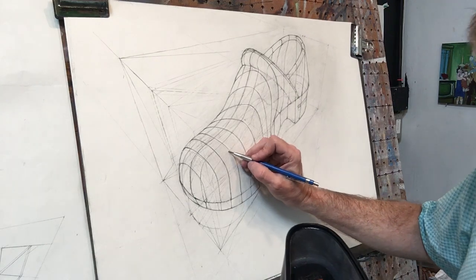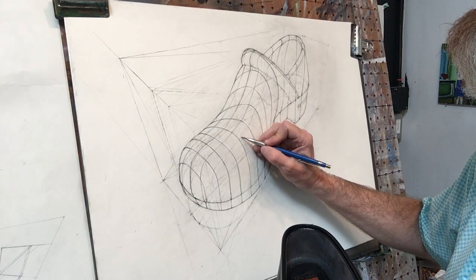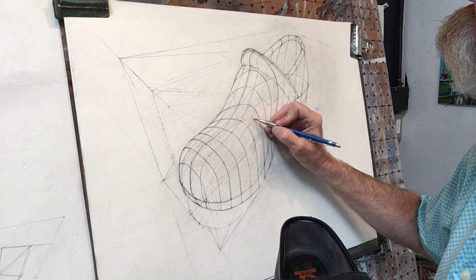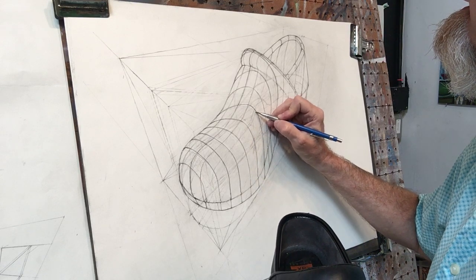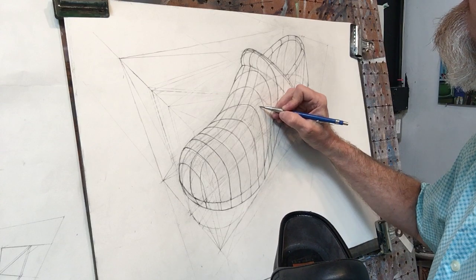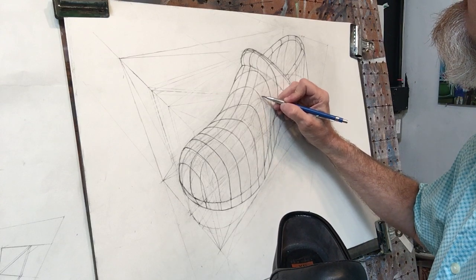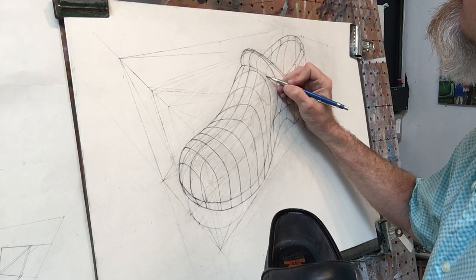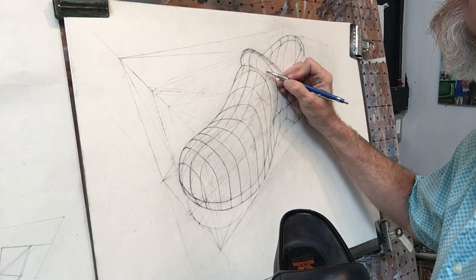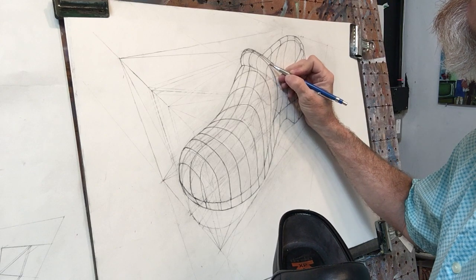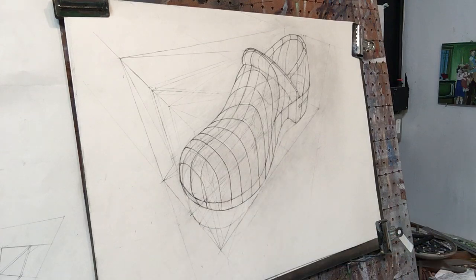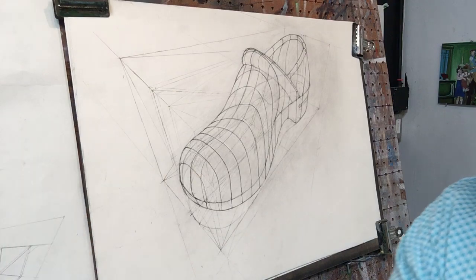Yeah, you know what? I kind of feel like this needs to come down here a little bit more. You try it and then you look at it and see what needs to be adjusted. Then you come back and firm it up. All right, I'll be back in a minute.